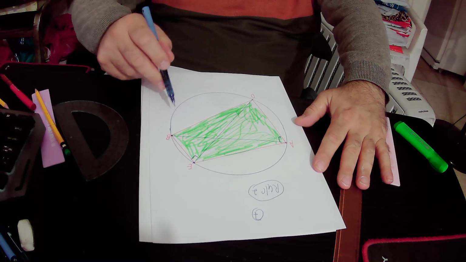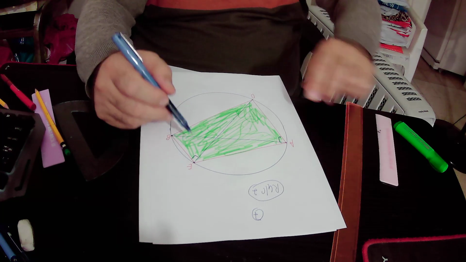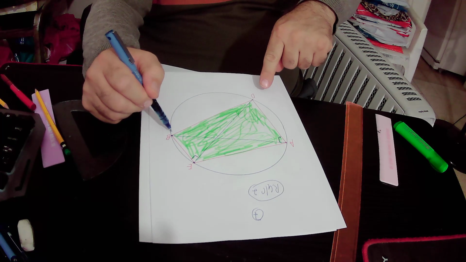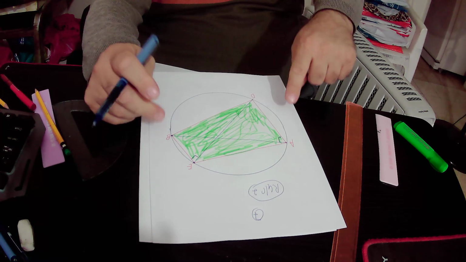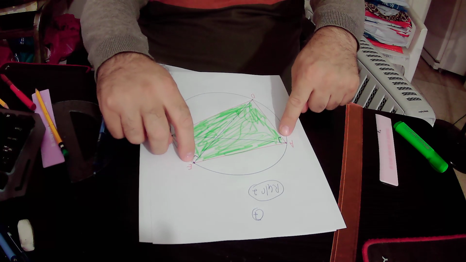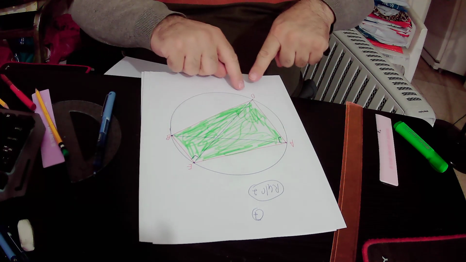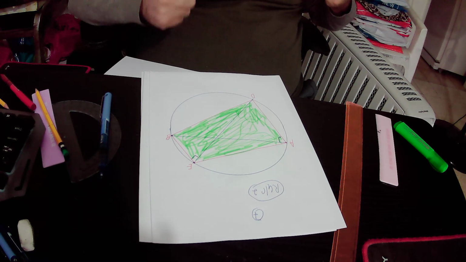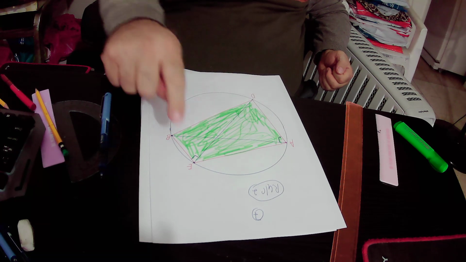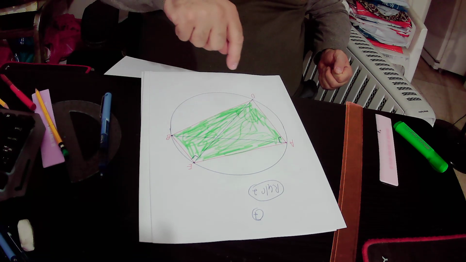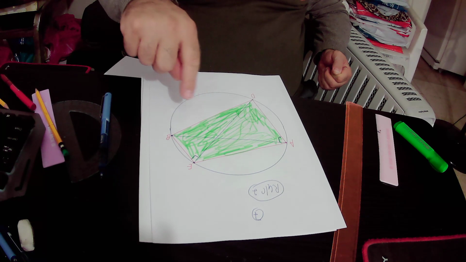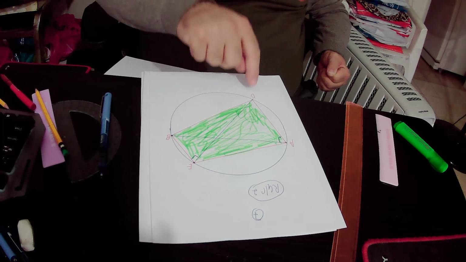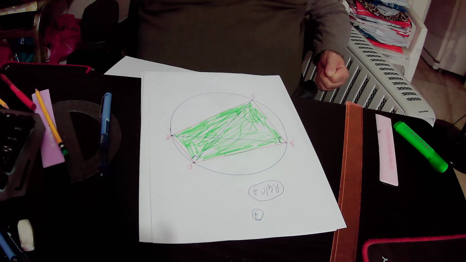Angle BED is a right angle that rests on the same line segment BD. So those two right angles rest on the same line segment BD, and therefore, according to rule number 2, the quadrilateral AEBD in the green color is inscribed by this blue circle, and the 4 points A, E, B, and D lie on this blue circle.